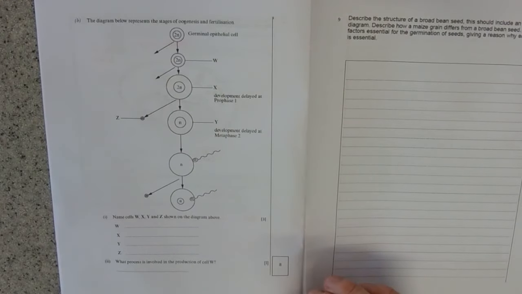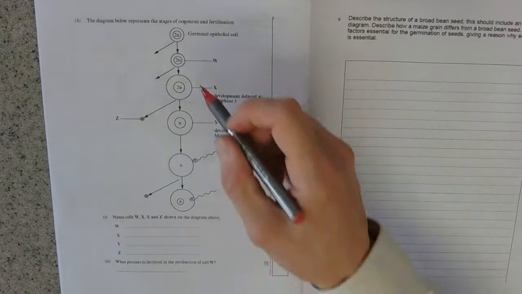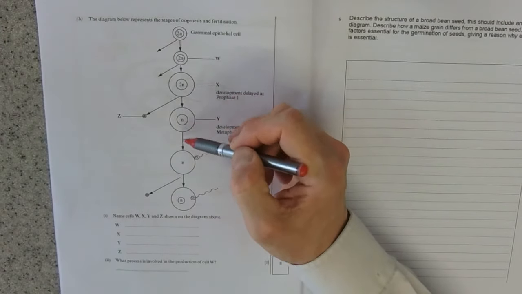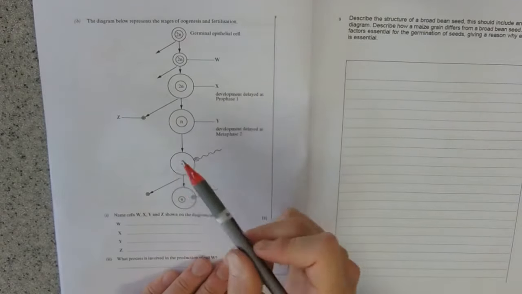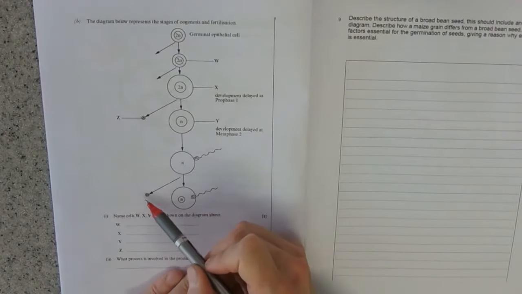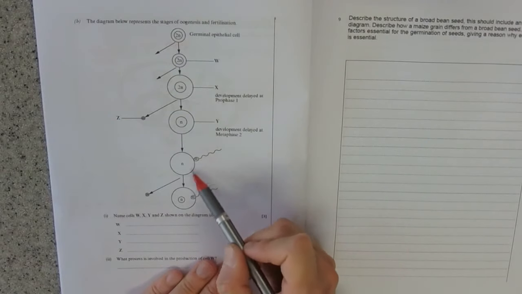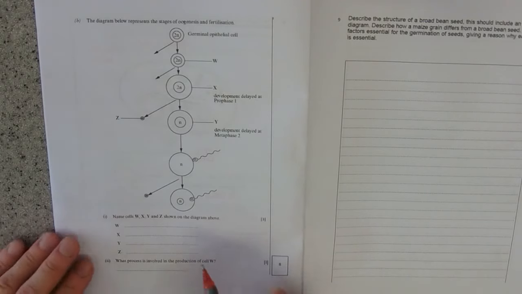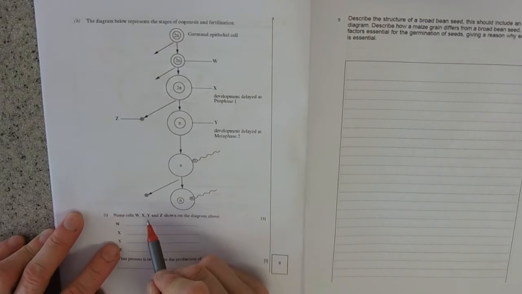Diagram below represents stages of oogenesis and fertilization. This is all in your notes. You've got 2N, which is diploid, going to N, which is haploid. Got a division producing these two things down there, and then here we've got fertilization taking place. Name cells W, X, Y and Z.